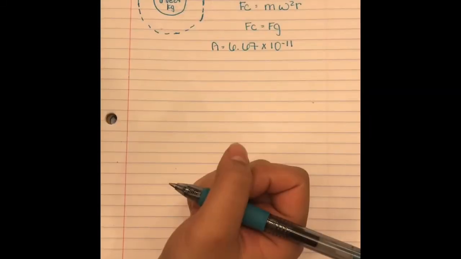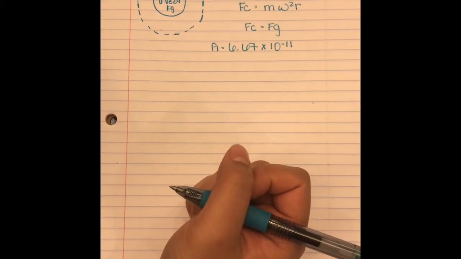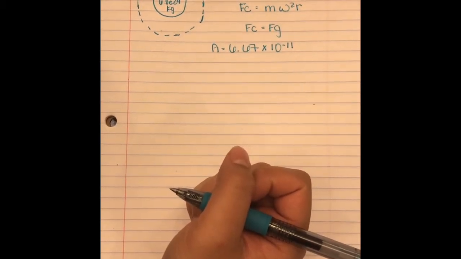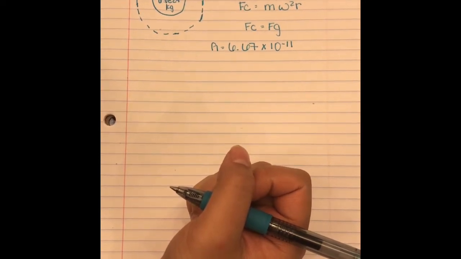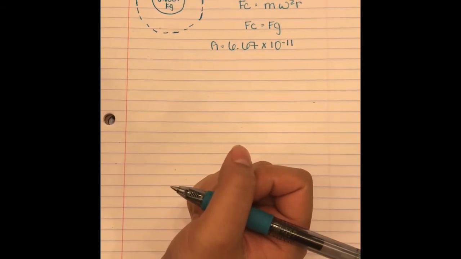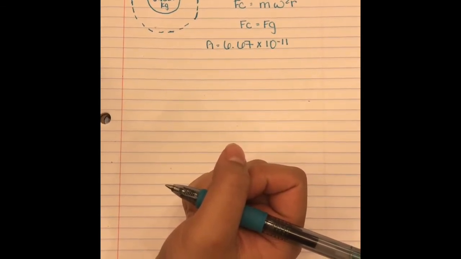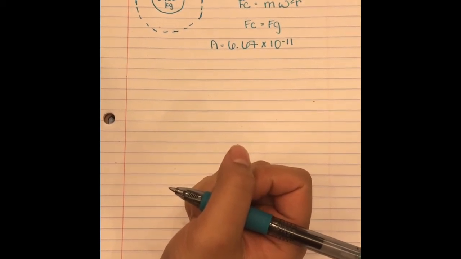A geosynchronous satellite would mean it stays at the same altitude, which means, from this force diagram, the force of gravity would have to cancel out with the centrifugal force. The equation for force of gravity is the gravity constant times the mass of the Earth times the mass of the satellite over the radius squared.